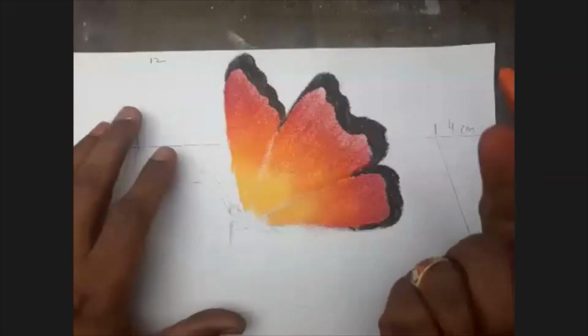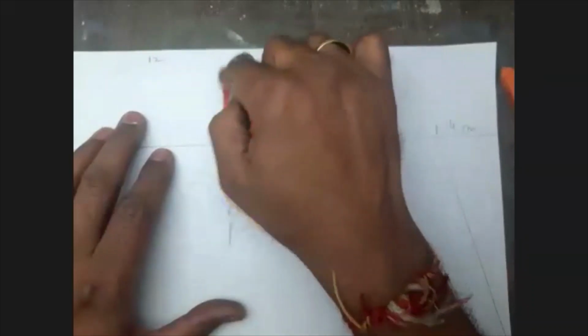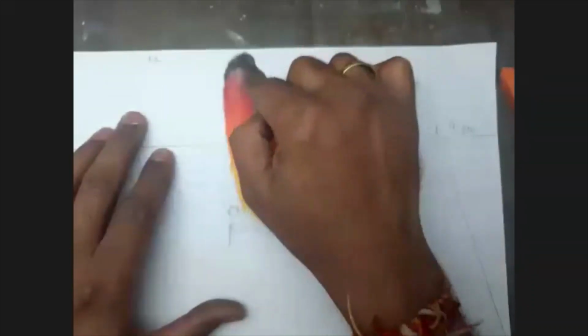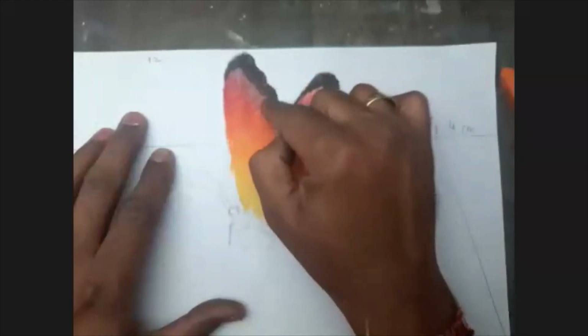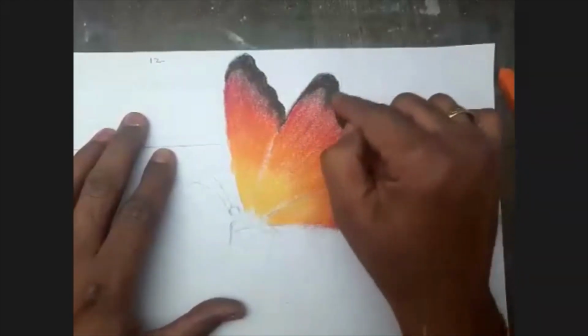Here with your finger, we can drag this black color a little inside just to get some mixing here. Inside, I'm just dragging this color.